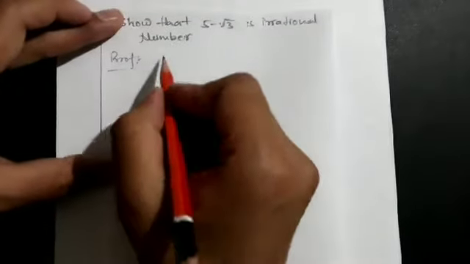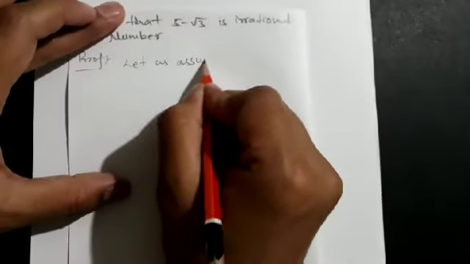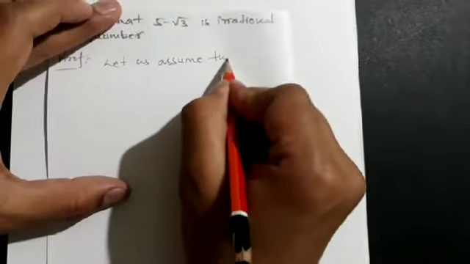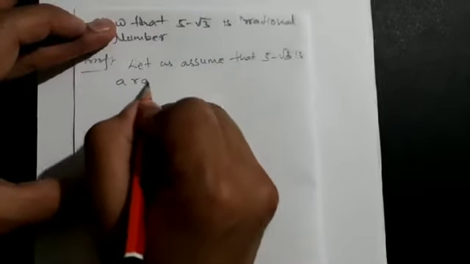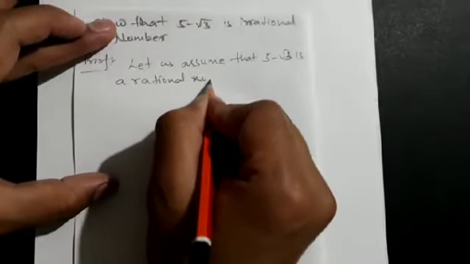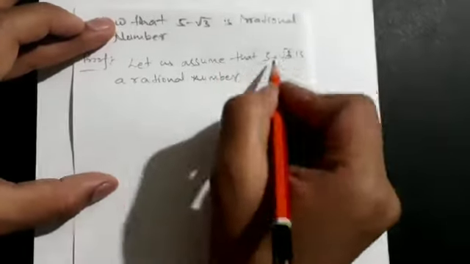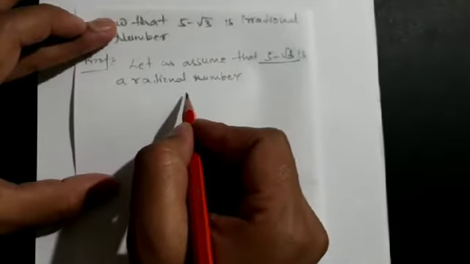Let us assume that 5 minus root 3 is a rational number. If 5 minus root 3 is a rational number, then we can represent it in p by q form.